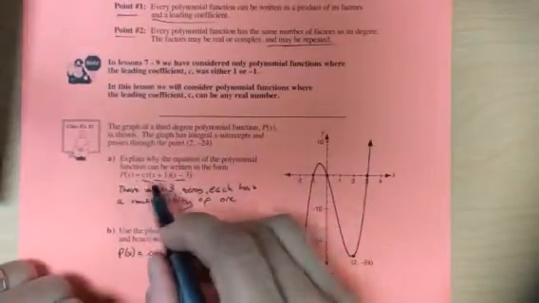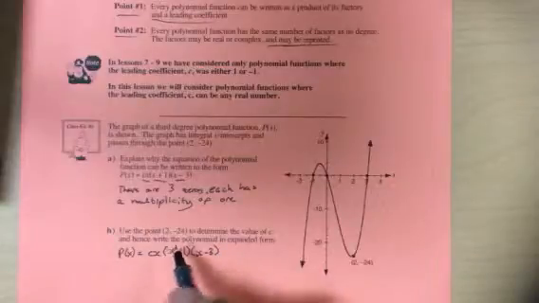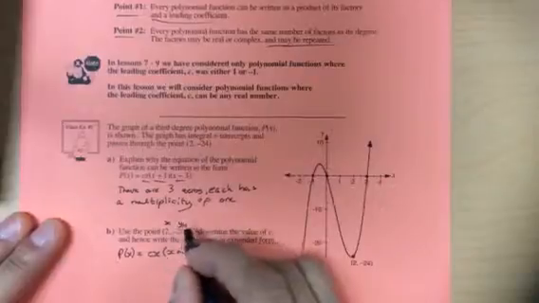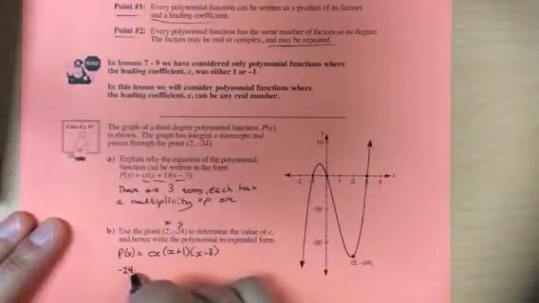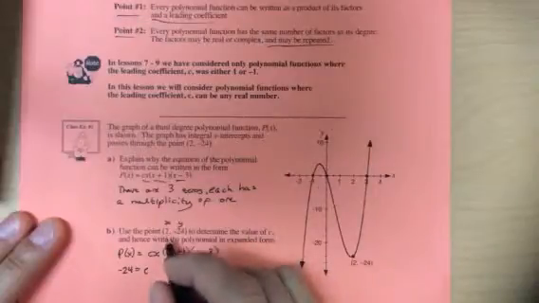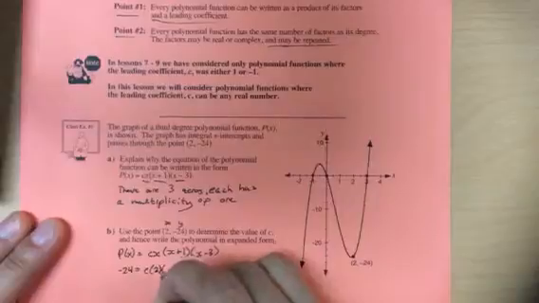I'm just using the above polynomial expression up top. And we're told that it goes through the point (2, -24). And so 2, that's my x value, and that's my y value. So I'm going to plug those into the appropriate places in the equation. And anywhere I see the variable x, I'm going to replace it with 2.